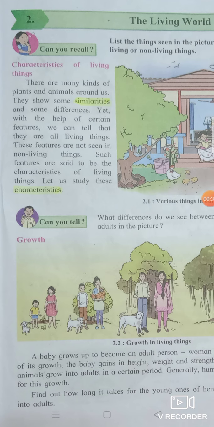See, we are going to see the characteristics of living things. There are many kinds of plants and animals around us. They show some similarities and some differences. Yes, all our plants and animals do not appear the same. They have different characteristics.